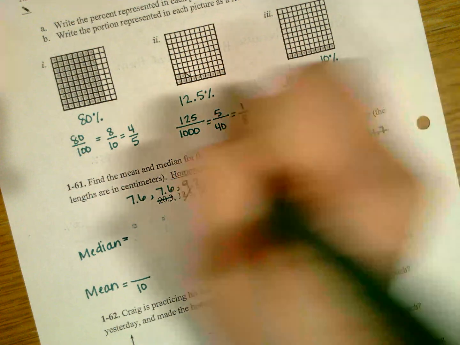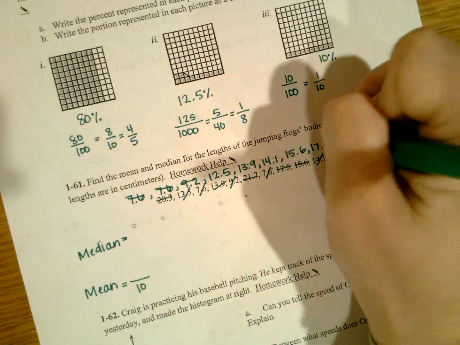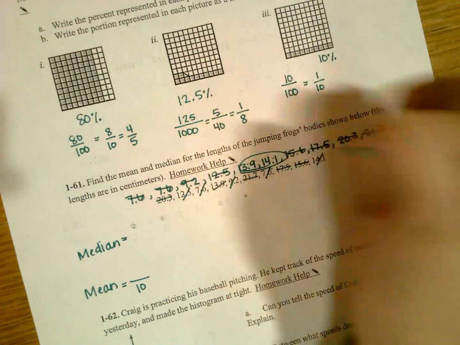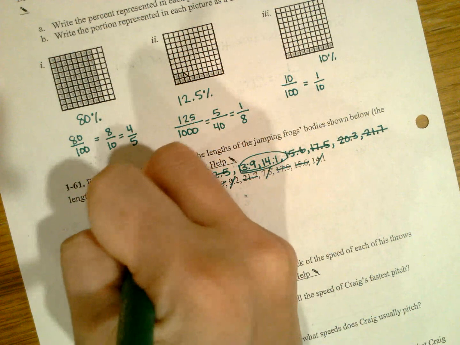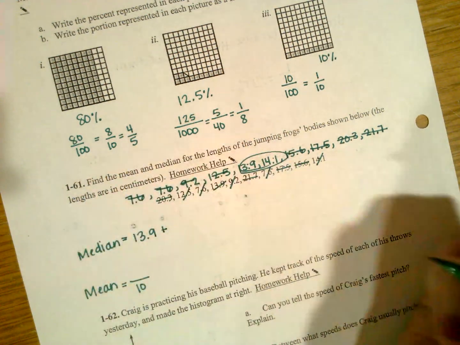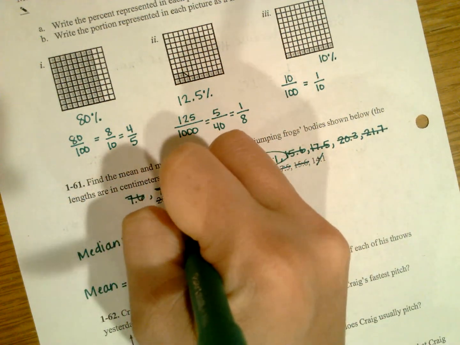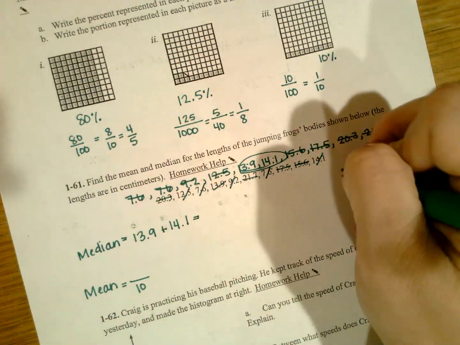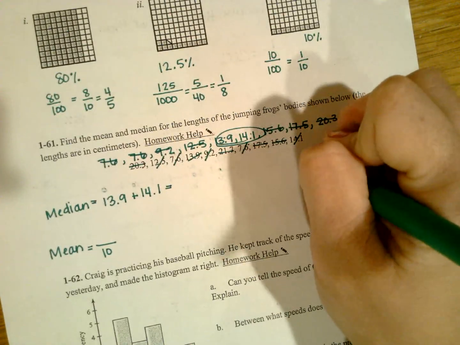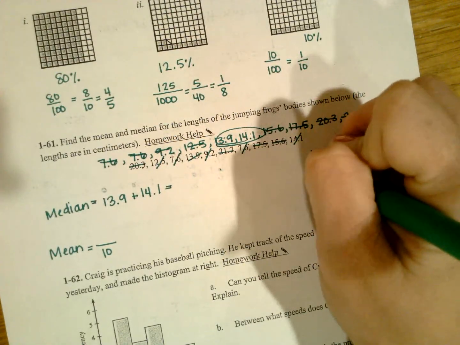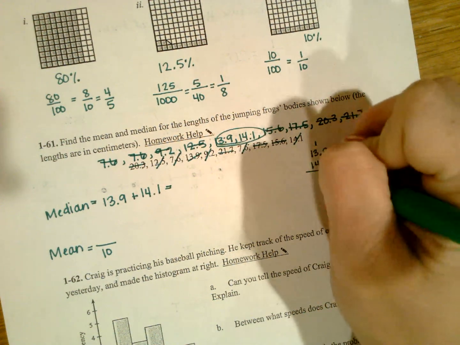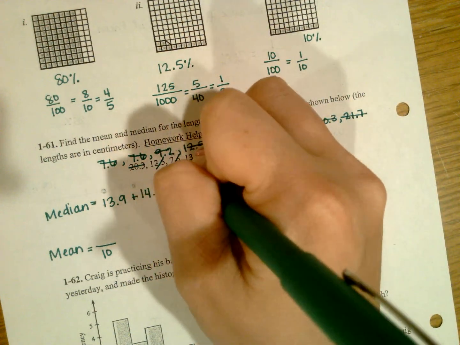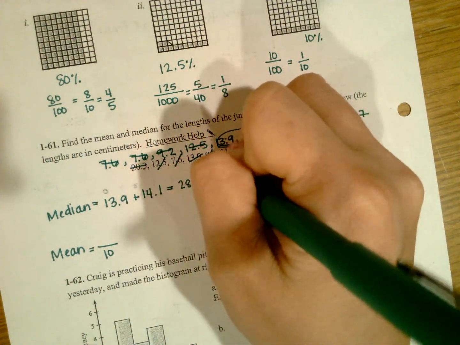So if I move in from the outside edges, I have 13 9/10 and 14 1/10. I wrote that down wrong, or in the wrong way. So 13 9/10 plus 14 1/10, it is 28. Then divide that by 2, it's 14.